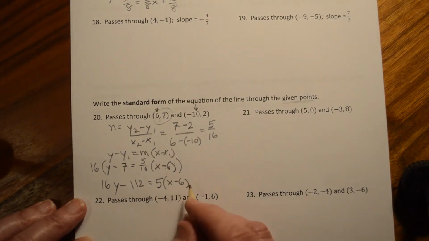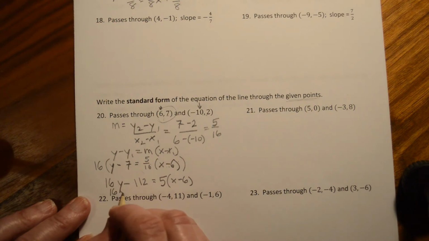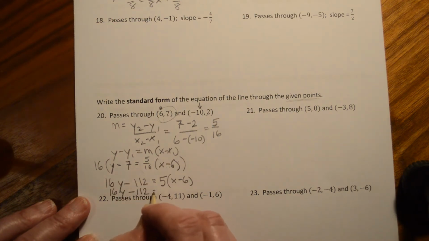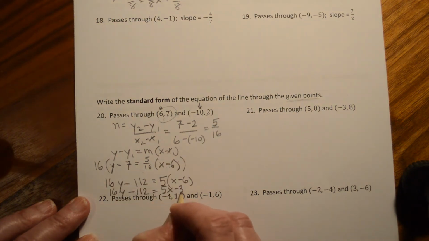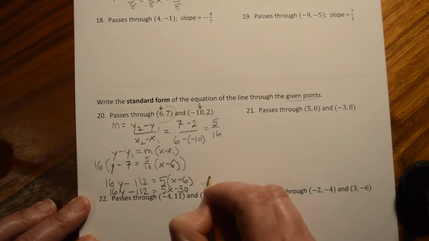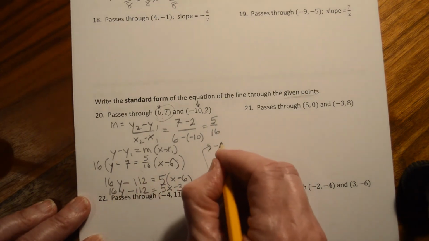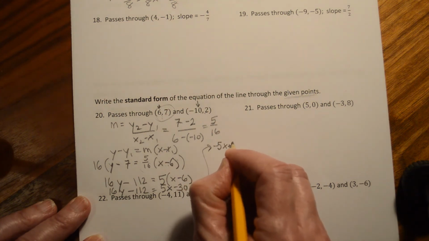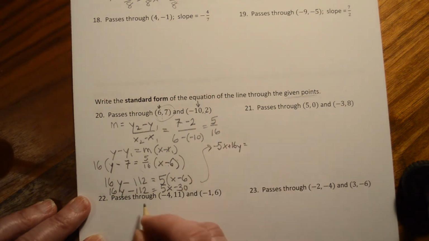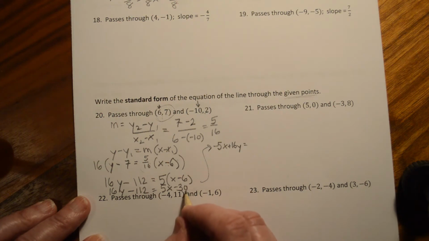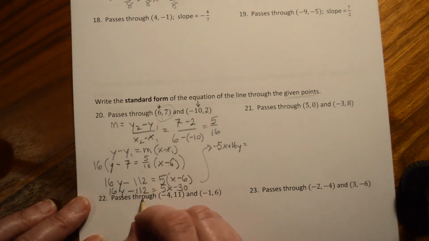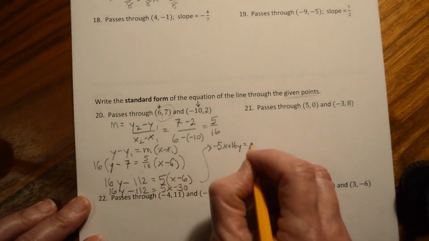Now I'm going to distribute that 5 through, sorry, this is getting squished. 16y minus 112 equals 5x minus 30. Now up here, I'm going to bring the 5x over to the other side. So I've got 5x plus 16y equals, and then I'm going to add the 112 to this negative 30. And so, I think it's 182.